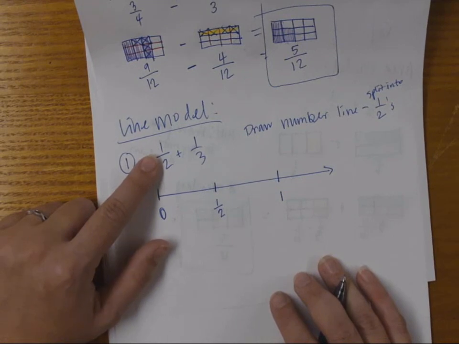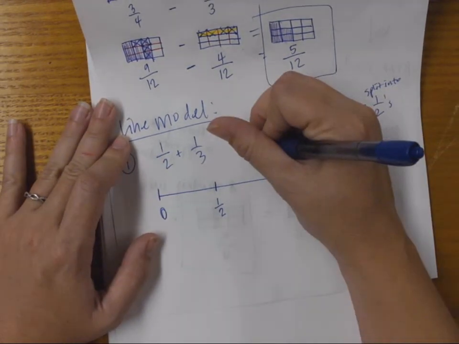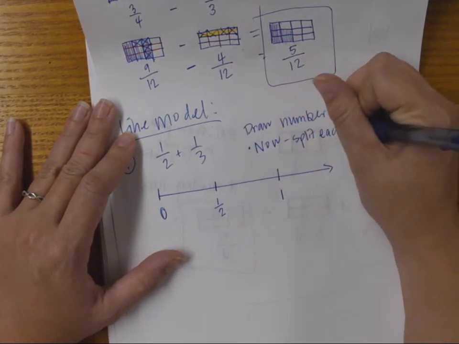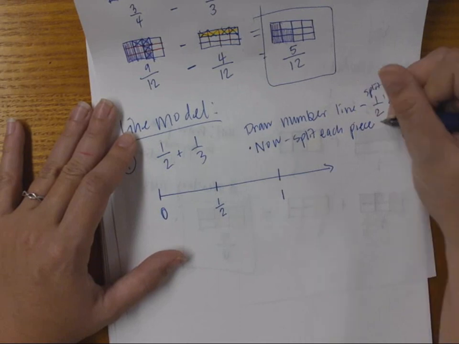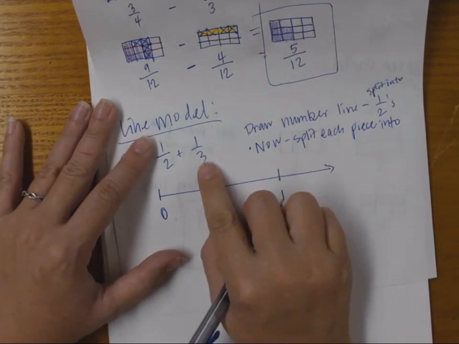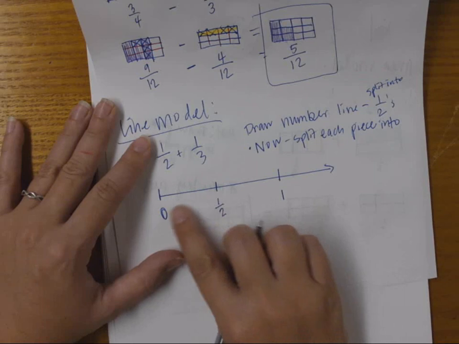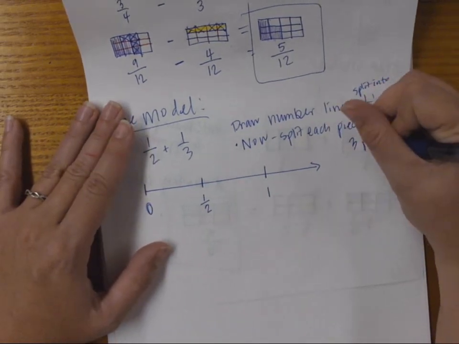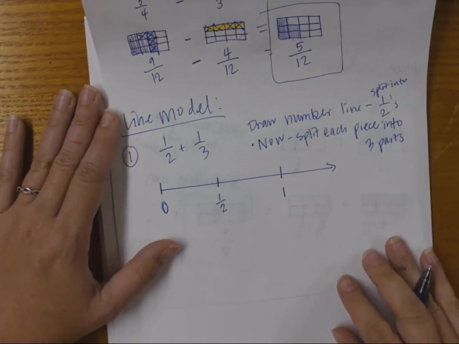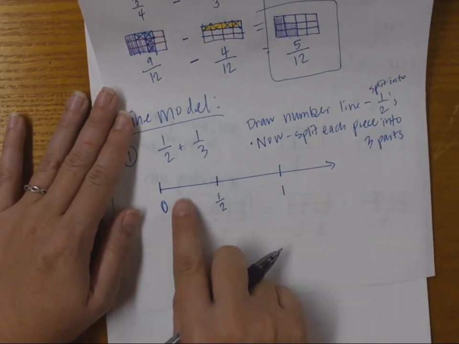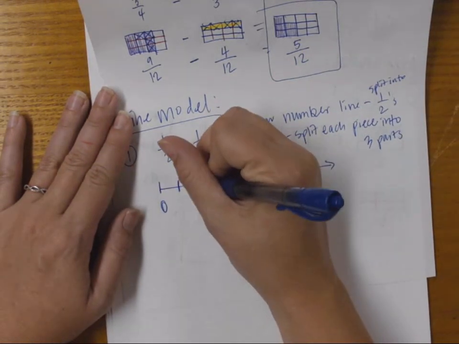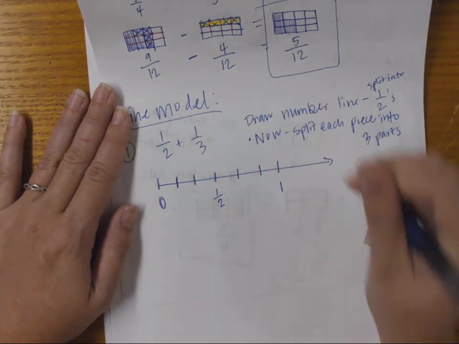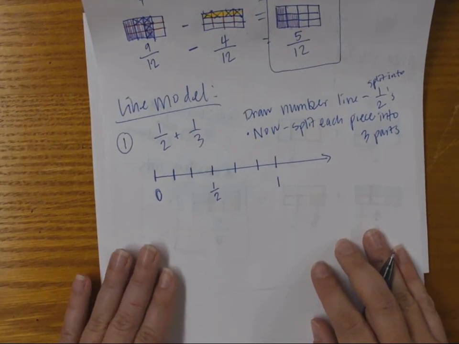So now I need to split each piece that I just made into the other denominator. So I need to split this piece right here and this piece right here, each of those into 3 parts. This piece right here I'm going to split into 3 parts, like that. This piece right here I'm going to split into 3 parts. Okay, not too bad so far.